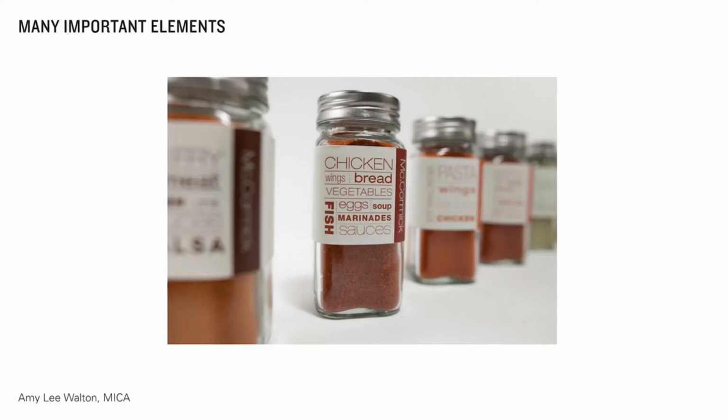Instead of naming the product, she names its various uses: chicken, bread, fish, marinade. And the product itself is visible through the transparent glass. So in a sense, you don't have to say what it is, we can see it. And these variations in type lead the eye in a dynamic way.